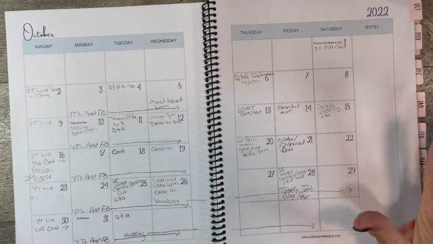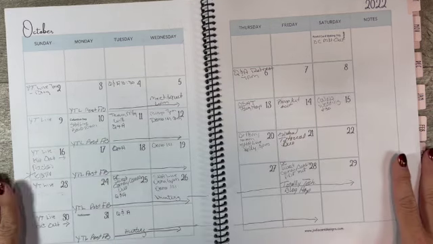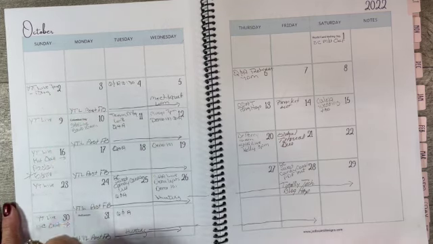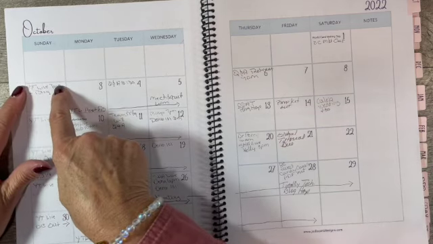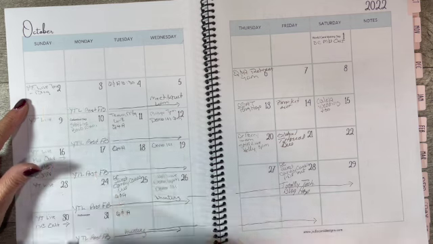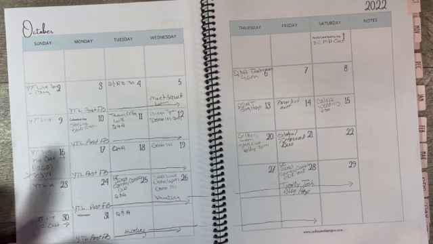Now this is my skeleton calendar. And like I said, everybody's skeleton calendar is going to look very different, okay? But this is what I have filled in. I know that every Sunday I do a live video and I've switched over from Facebook to YouTube now. So YouTube live, and I also do a blog post when I'm done with my YouTube live. So every Sunday I've got YouTube live.